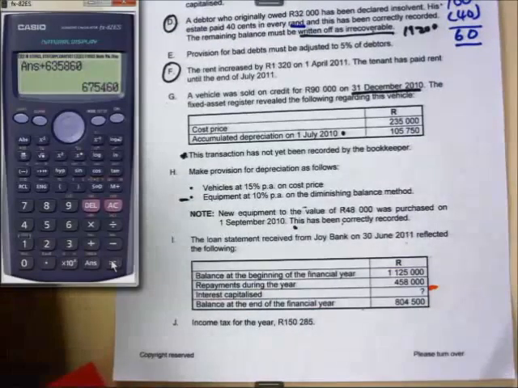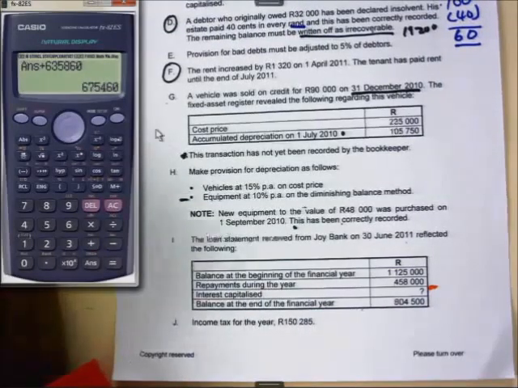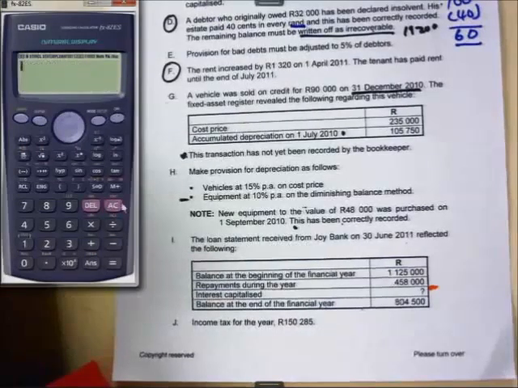So what are we going to do? We'll use our calculator and calculate. We'll take the figure 1,125,000 minus 458. Remember, 458 refers to the repayment. So if you pay, the loan will reduce by 458. But now we are left with 804. So you'll also subtract 804 because we are looking for the interest.